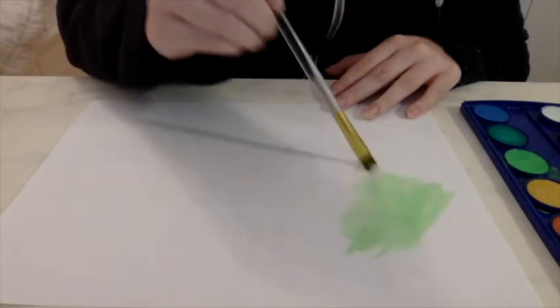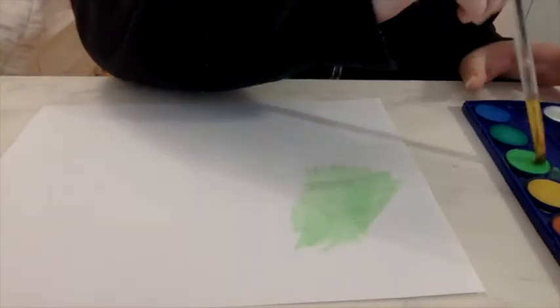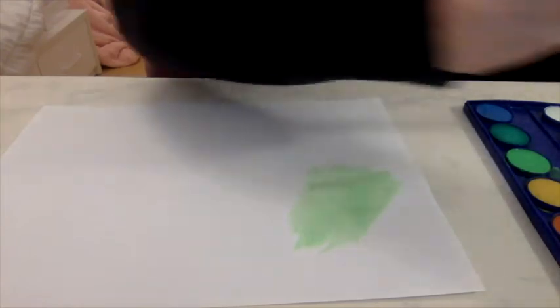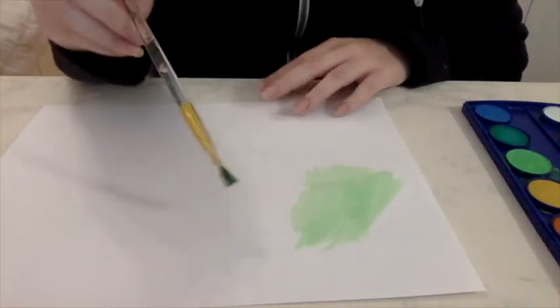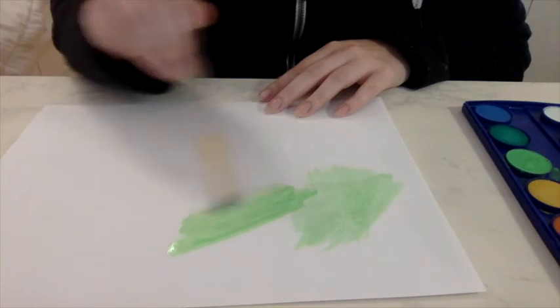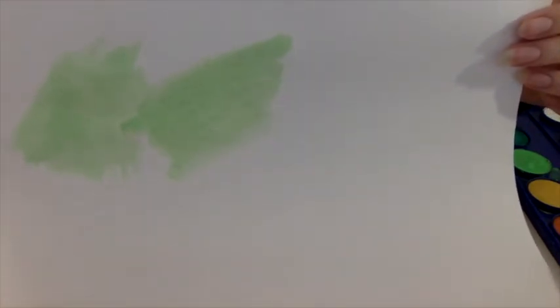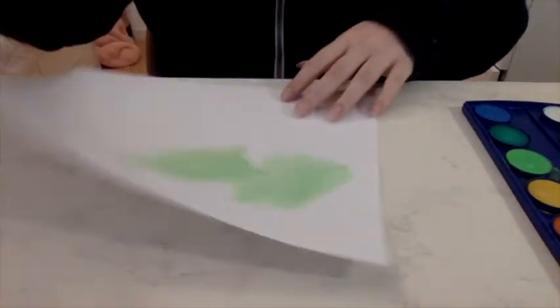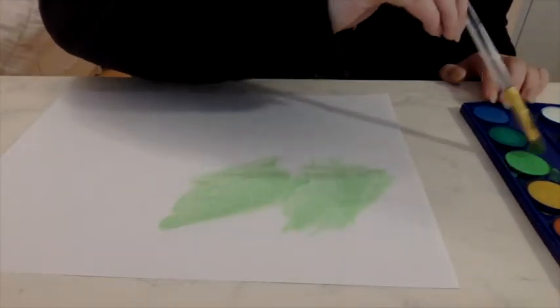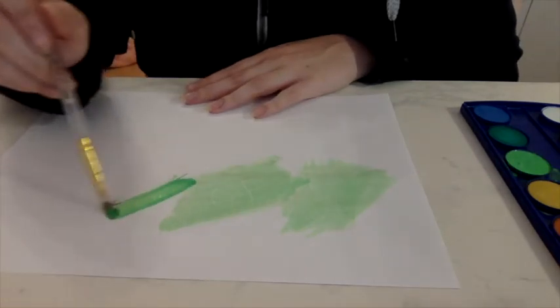Uh-oh, I saw a letter. What letter is this one? It looks like letter I. Let's see what else they wrote. What is that? That looks like a heart, doesn't it? So I heart. Now let's continue and see what else they had to say.